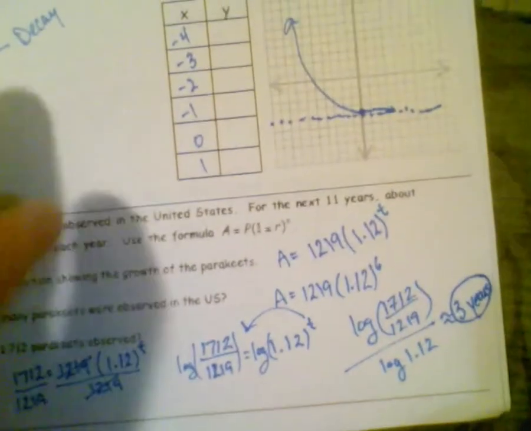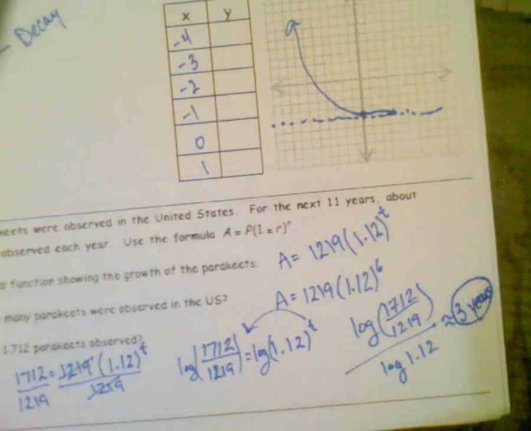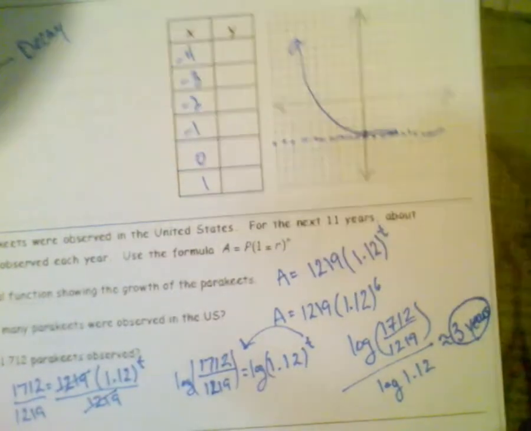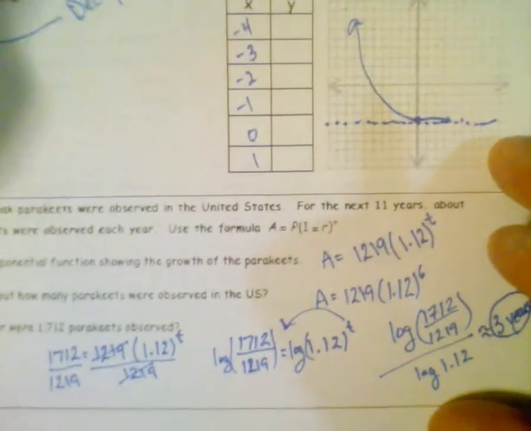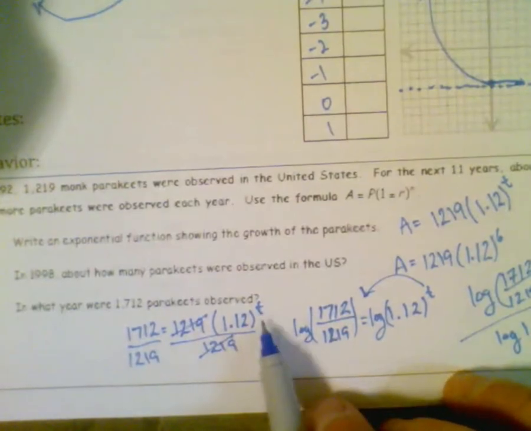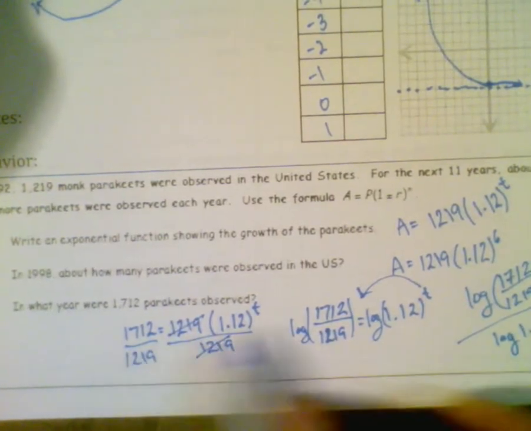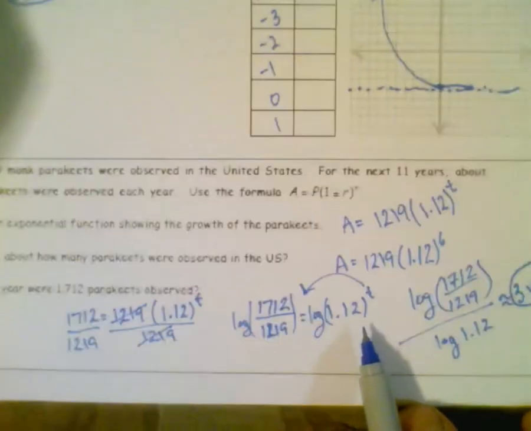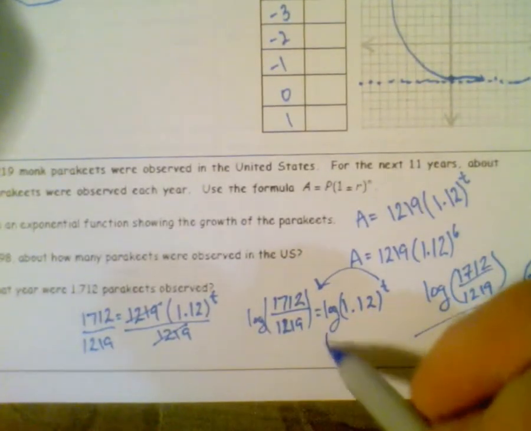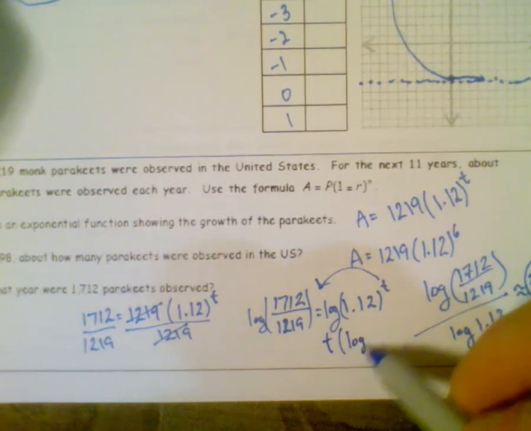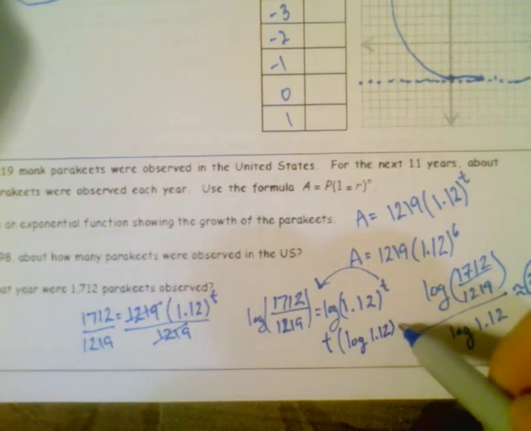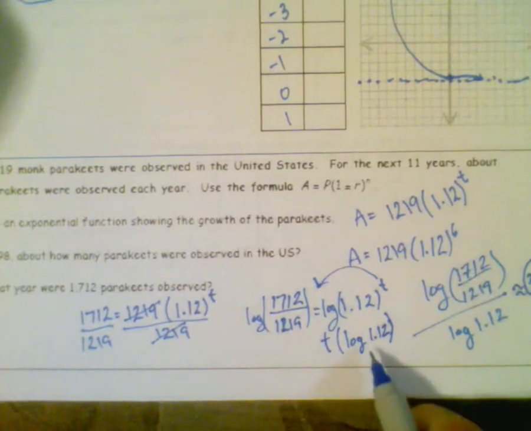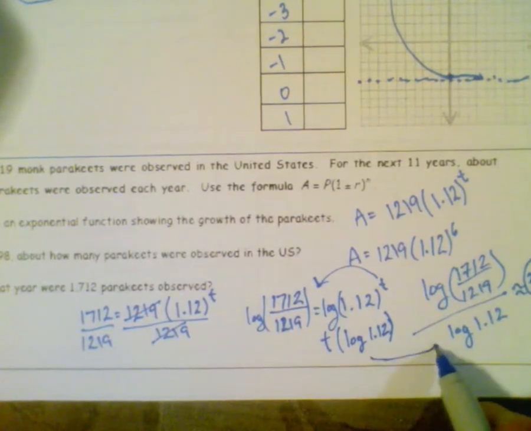Okay? Because it'd be 2.997, which 3 years sounds better. Alright? So since we had that variable in the exponent, you'd have to use logs on both sides to get the variable down out front. Okay? So this would actually turn into t times log 1.12 there, which is why I divided it here. Okay?